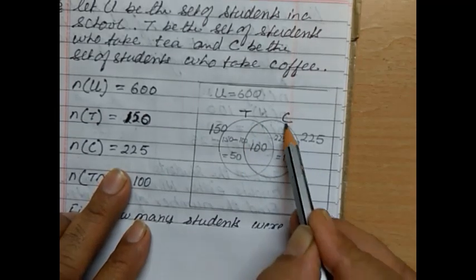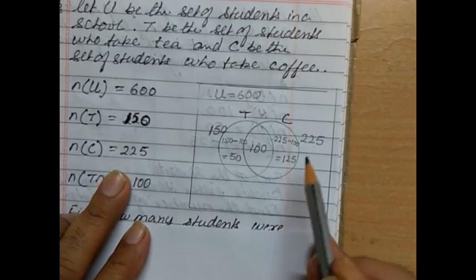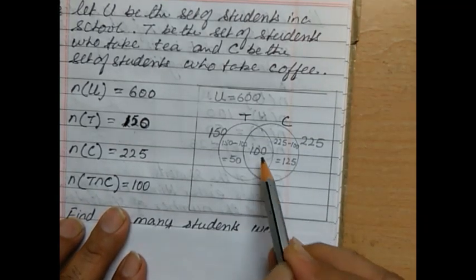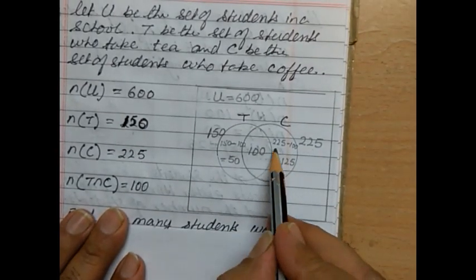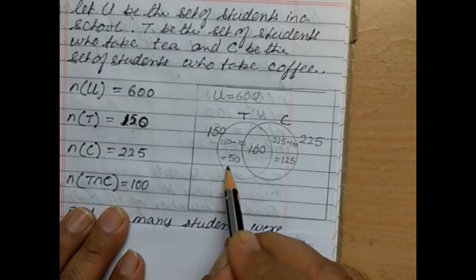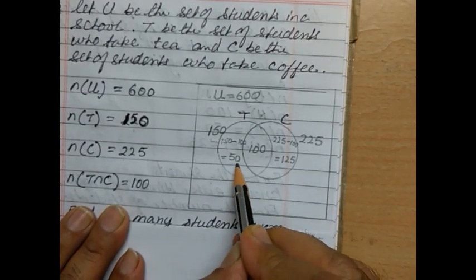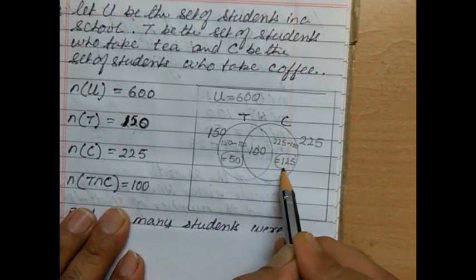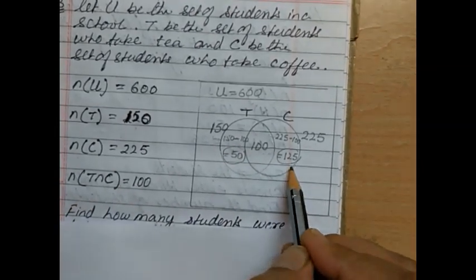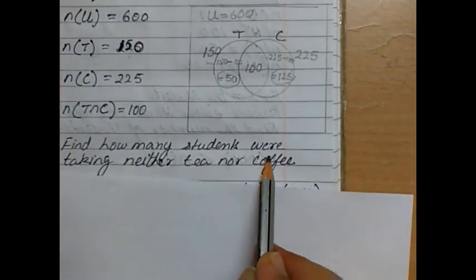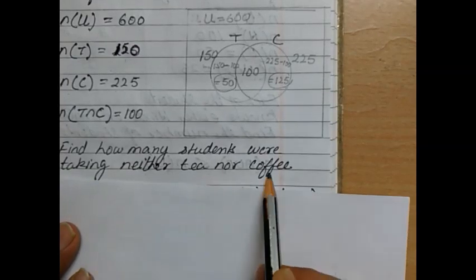This whole circle is your tea, and this whole circle is your coffee. The 225 are the students who like coffee, and the number of students who like both tea and coffee is 100. So if you see the working, I have done it inside the circles: 125 like coffee only, and here 50 like tea only. This portion is tea only, and this is only coffee. So this is represented, and it says find how many students were taking neither tea nor coffee.